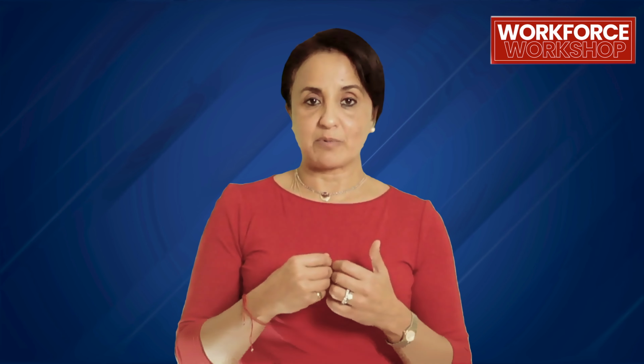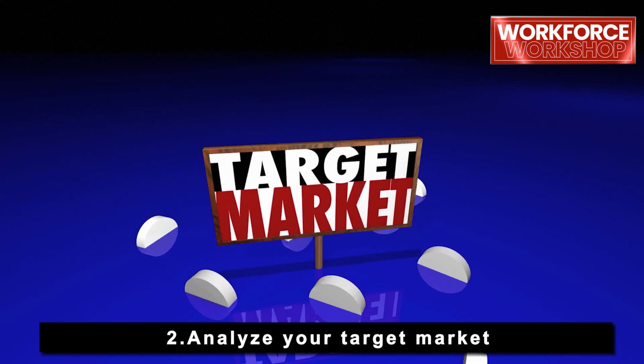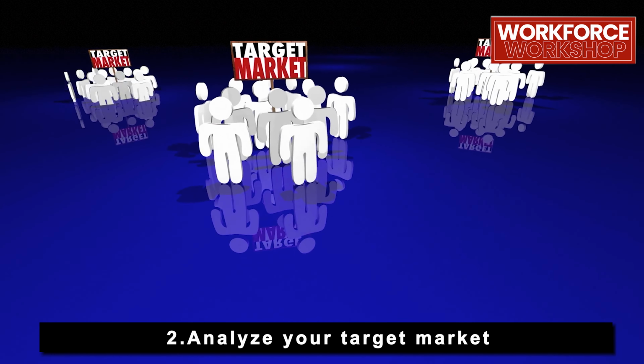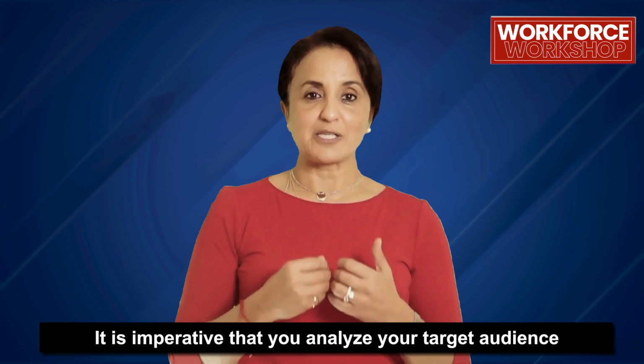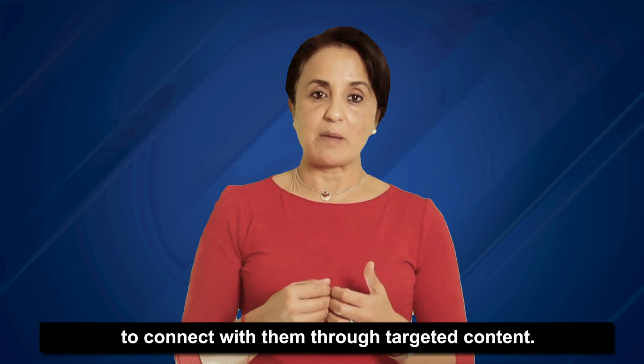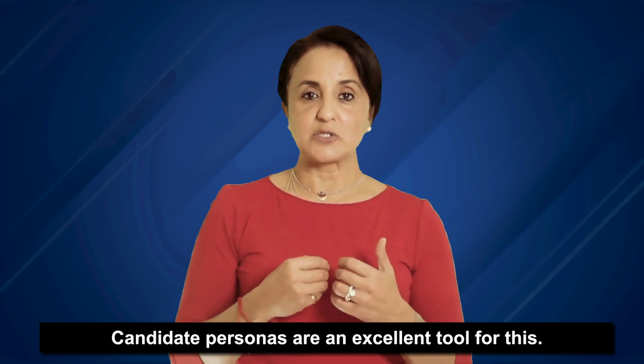Think like a marketing professional creating an integrated campaign to generate awareness for your products or services. Secondly, analyze your target market. It's imperative that you analyze your target audience to connect with them through targeted content. Candidate personas are an excellent tool for this.